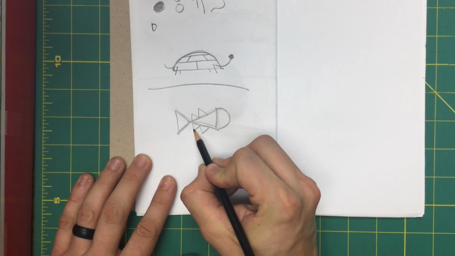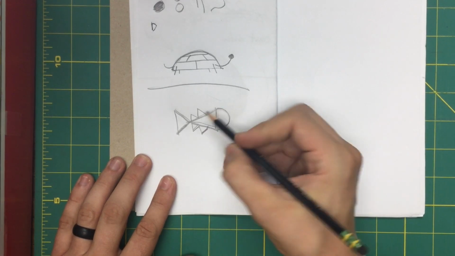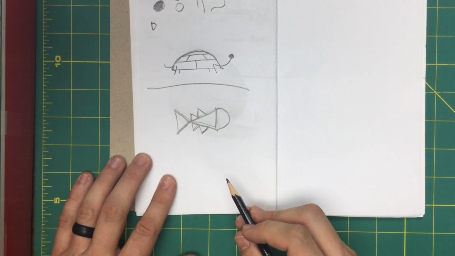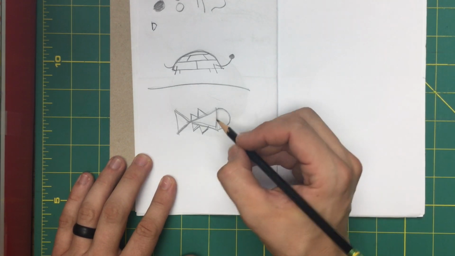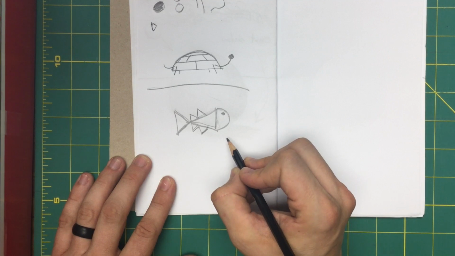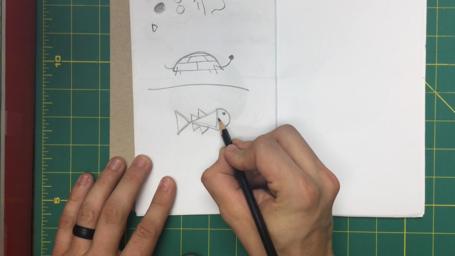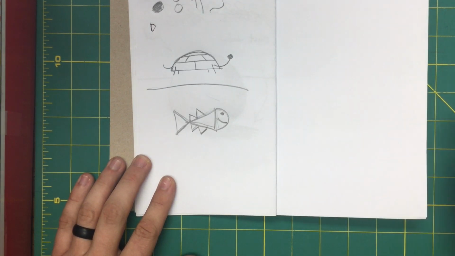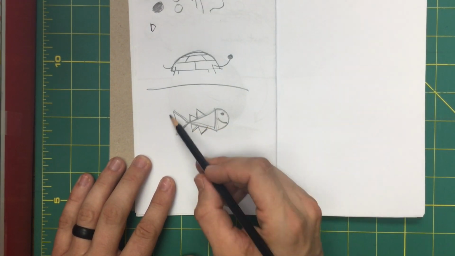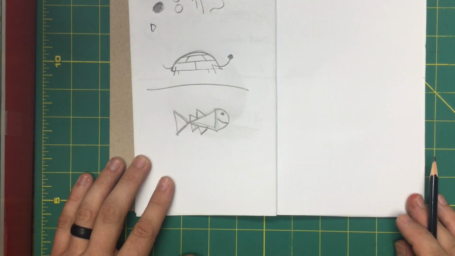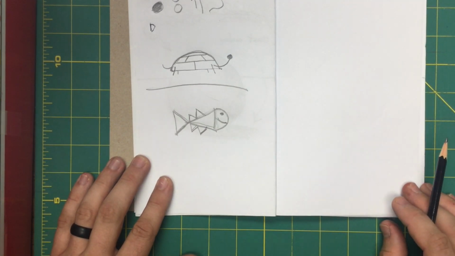You could think of this as a W line and this as an M line. We need an eyeball and maybe some happy face. Now, of course, you could color this in with crayons or markers to give your fish some color. But that wasn't too hard.